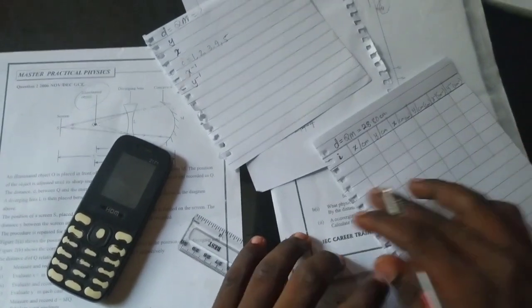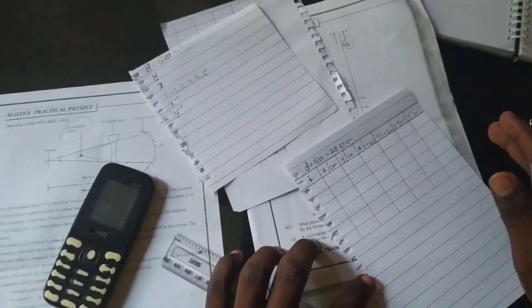Have you seen that now? So these are the things that will be on your table. Are you following now? So you come back to where you have your reading.